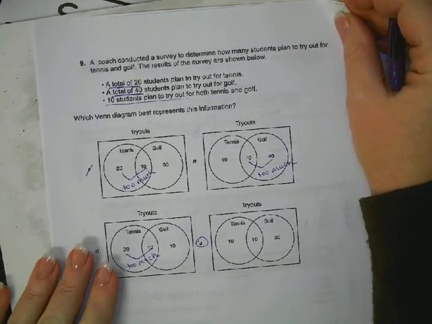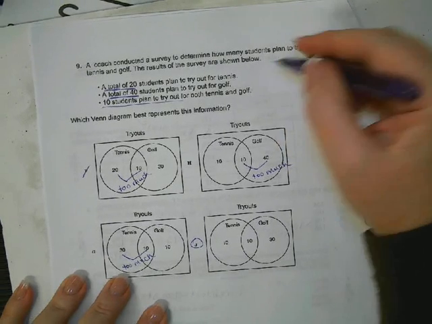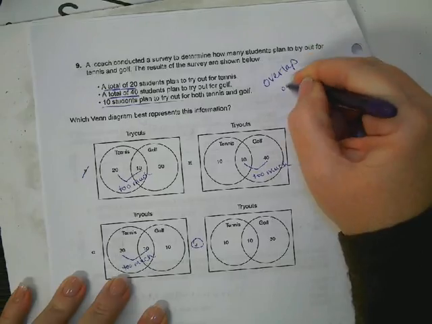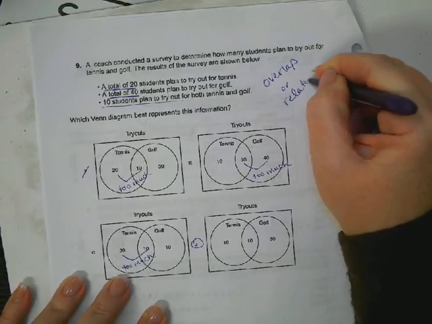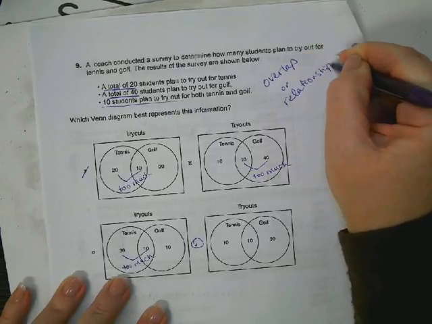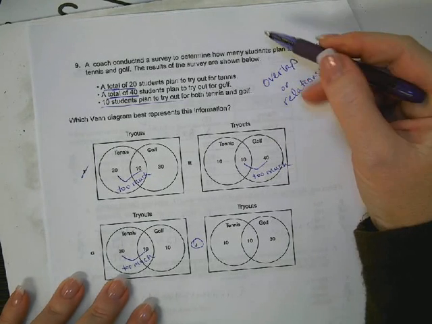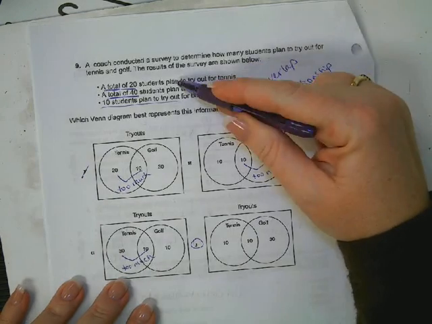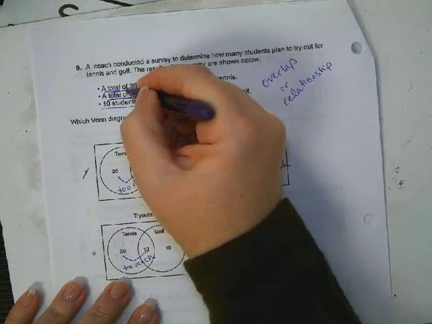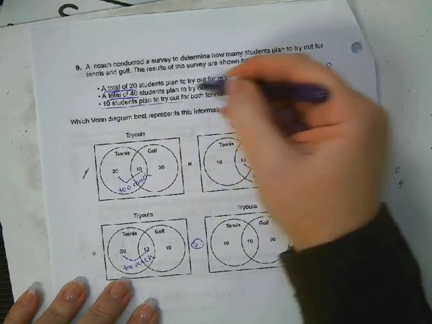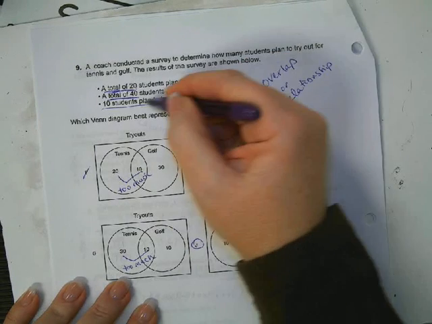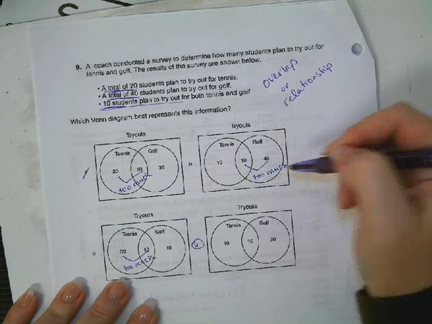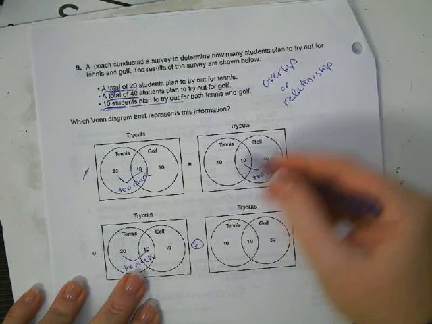Love these Venn diagrams. Make sure you know how to interpret Venn diagrams. Venn diagrams are used to show overlap or a relationship. Okay, so we know in this survey that this coach did to determine how many students plan to try out for tennis and golf. Total of 20 students plan to try out for tennis. So total of 20. That's it. Total of 40 try out for golf. But 10 students plan to try out for both. So that's my overlap. That's why I need to do a Venn diagram.